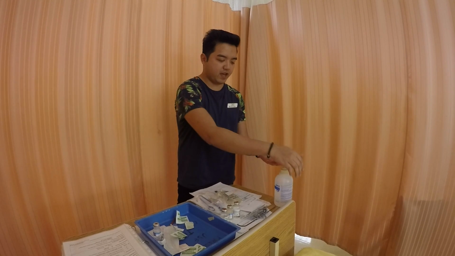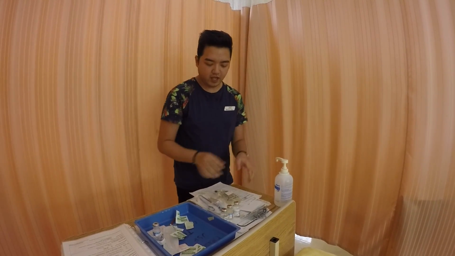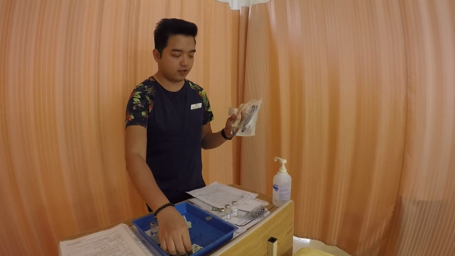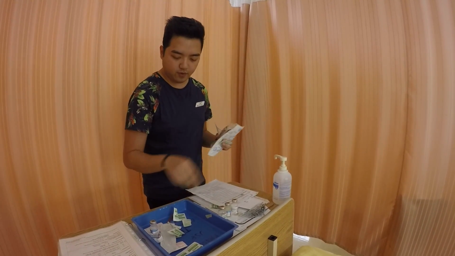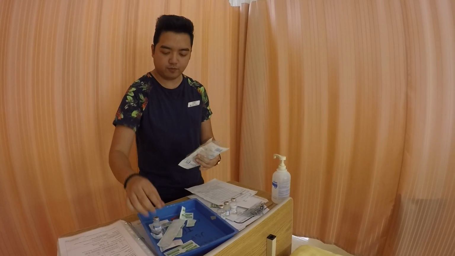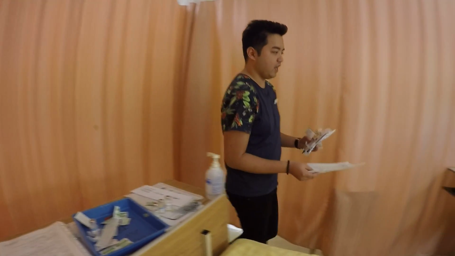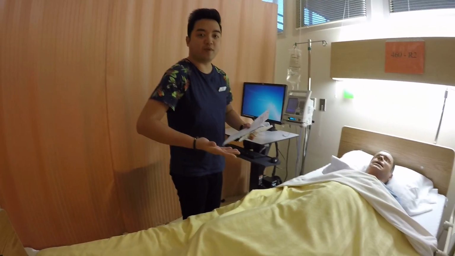So I just need to wash my hands again. Grab my stuff. So the mini bag, the secondary tubing set, an alcohol swab, and then a label for the tubing. And then my marker. And now I'm ready. Okay. So now I'm on the patient. So this is what I do.